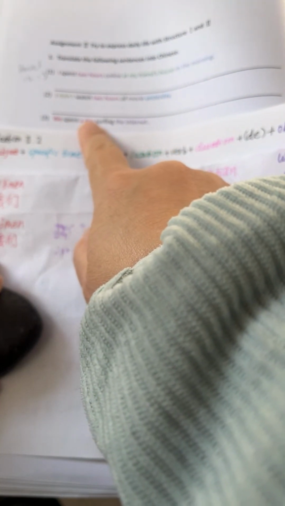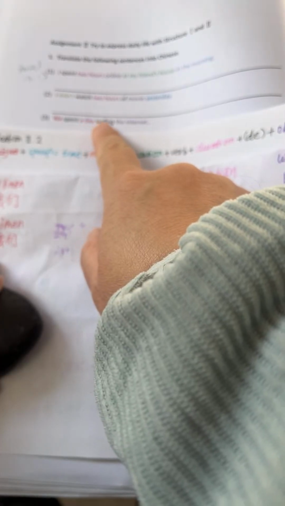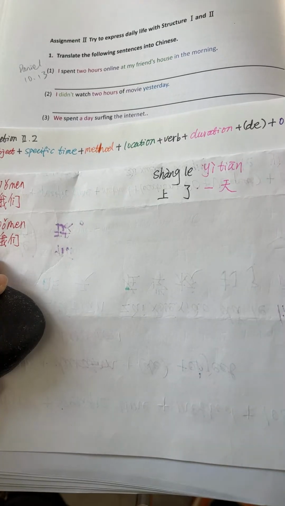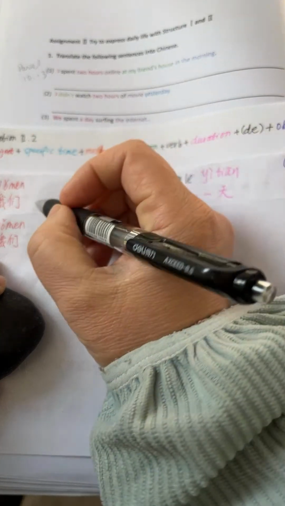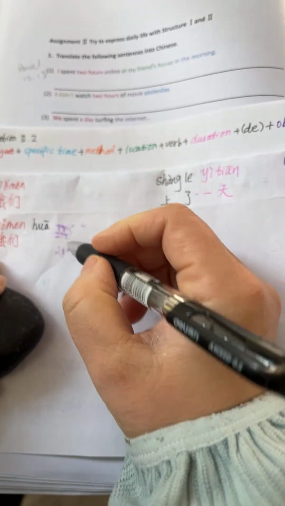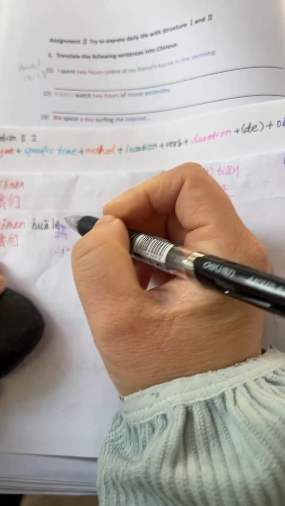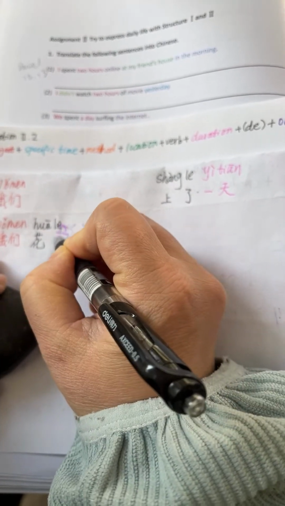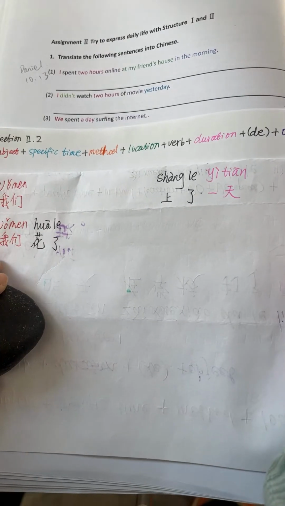Action 1 is spent 1 day. Action 2 is surf on the internet. Spend 花 as the verb, 花了 past tense, the same as flower, means to spend.